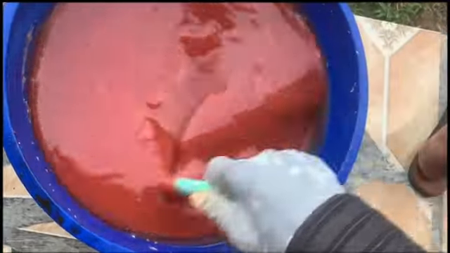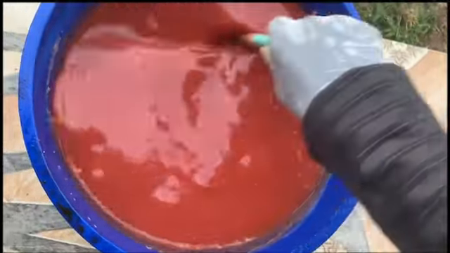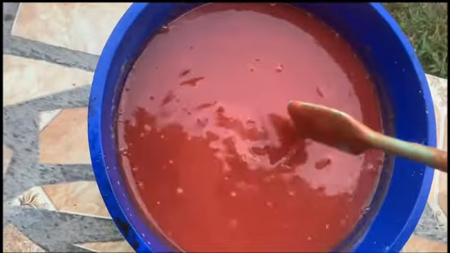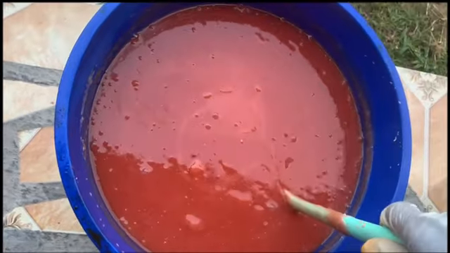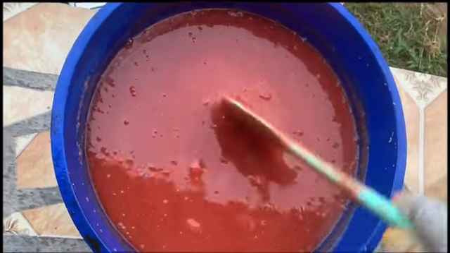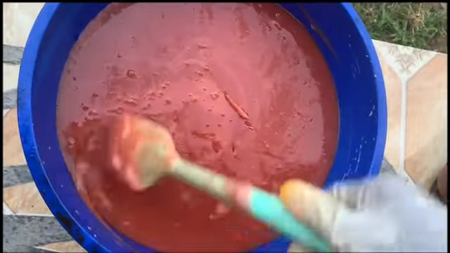Now it has gelled enough. Don't mind the lumps that you see inside. Once you pour it into the mold, they will all melt and then they will just saponify with the soap. So when you cut it, you won't see any lump in the soap.